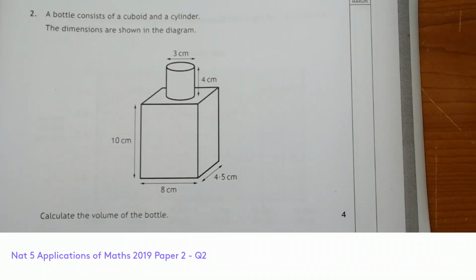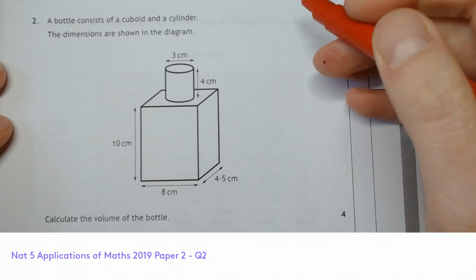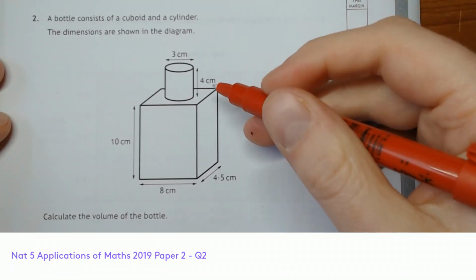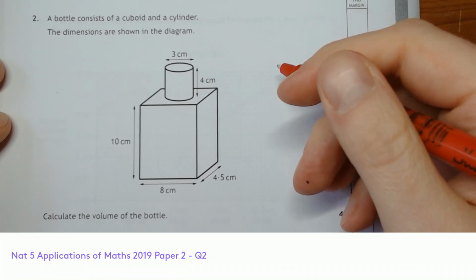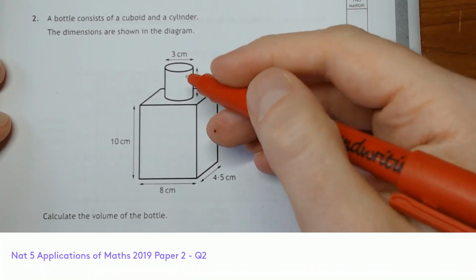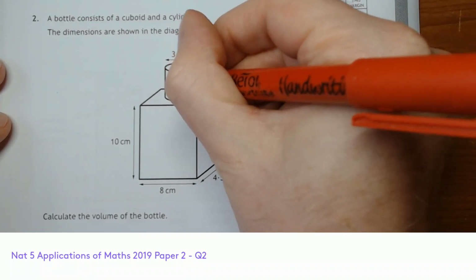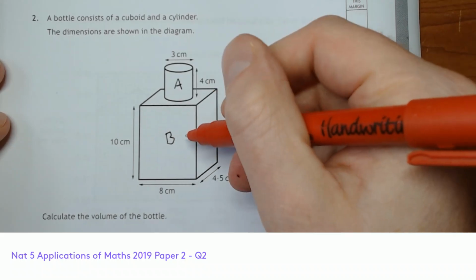Now this is paper 2, question 2, and it's a pretty typical volume question in which you end up getting a couple of shapes put together and then you have to work out the overall volume. So sometimes you hear it as composite volume or compound volume. So you've got two shapes, you've got a wee cylinder and a cuboid. Okay, so remember a cuboid is just a prism.